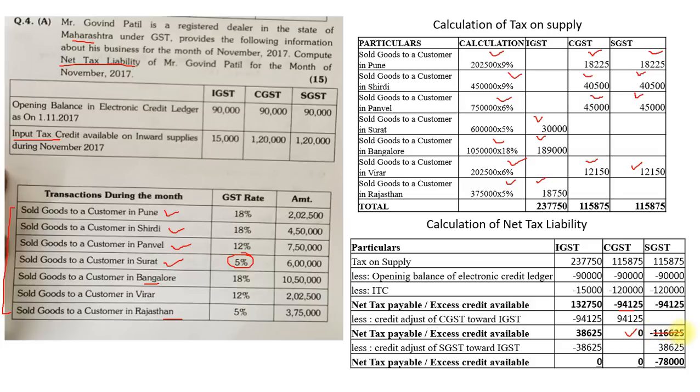94,125 was basically the balance. From that amount, you are paying out 38,625, which is still the balance of IGST in positive. So we are clearing that out also.